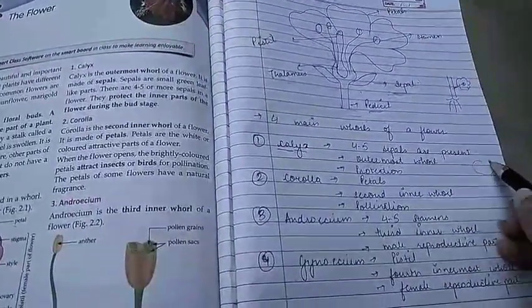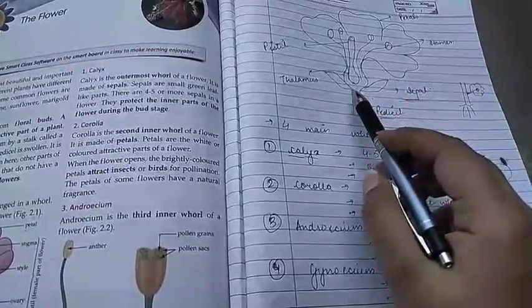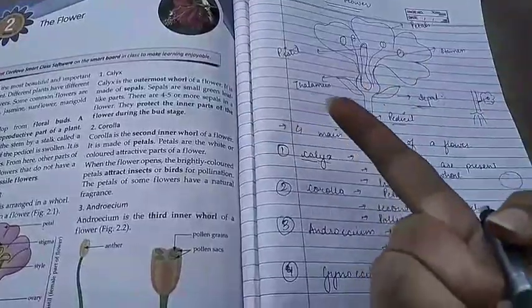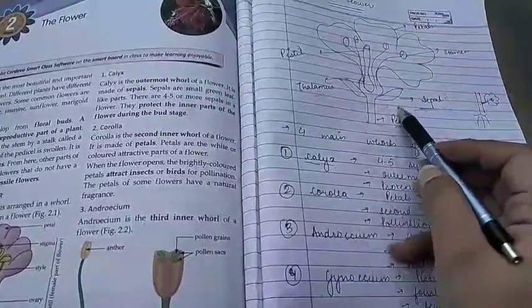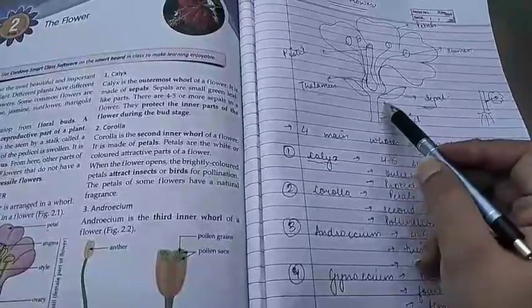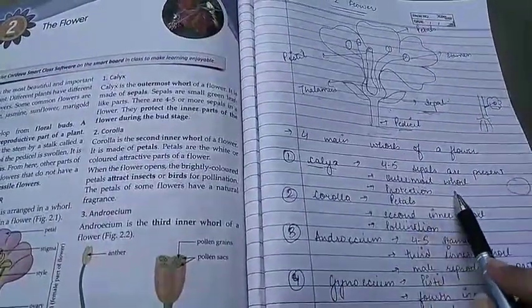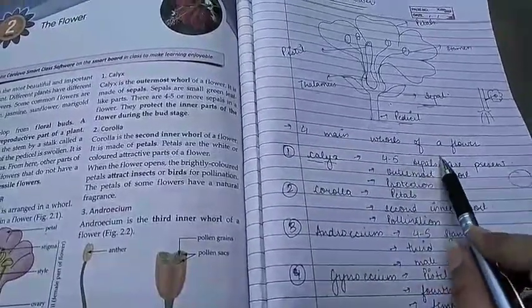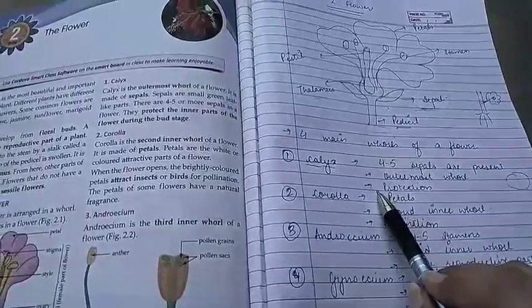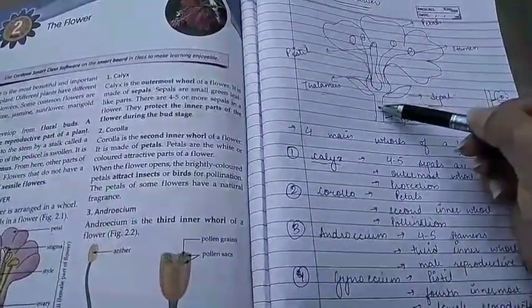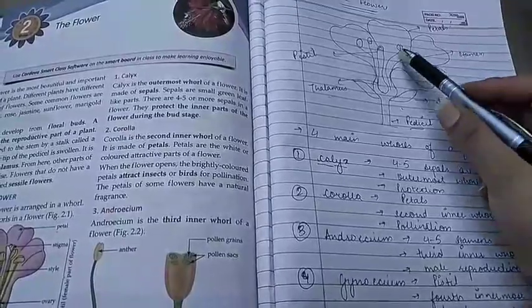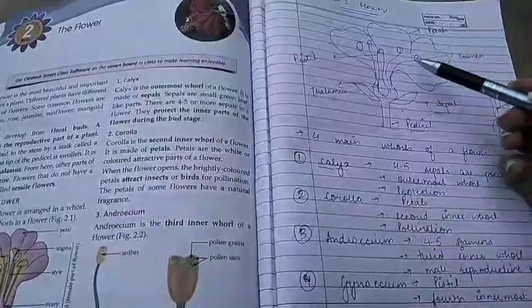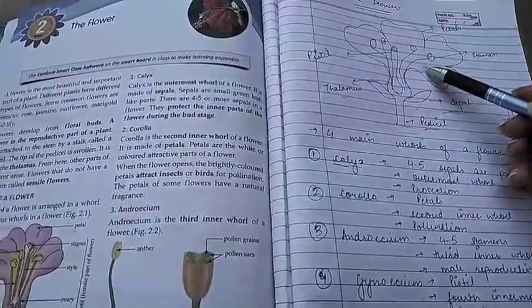Bole is something which is complete in a round. If we see a flower in reality, you will observe that it is in the round shape. Okay. There will be 4 or 5 sepals. Okay. Around the bottom. Around the outermost bole. That's why calyx is the outermost bole part of a flower. Next, function of calyx is to provide protection to the inner part of the flower. Calyx provide protection to the inner part of the flower in bud stage.